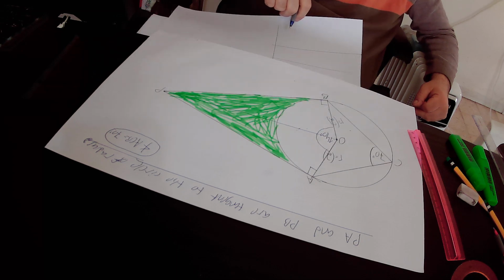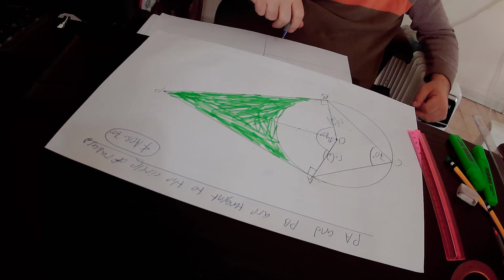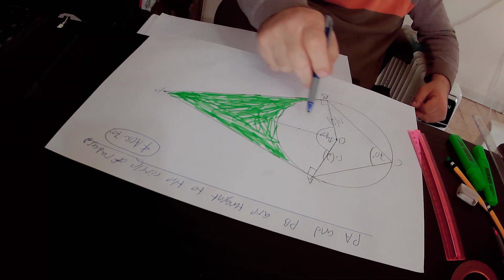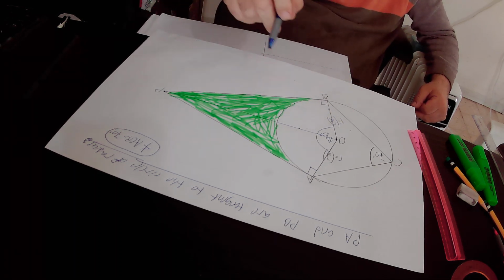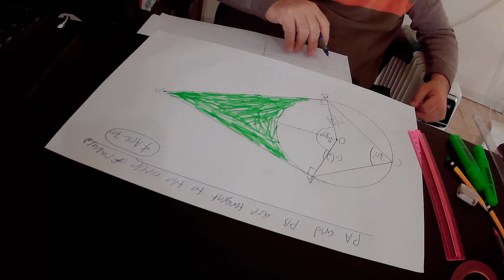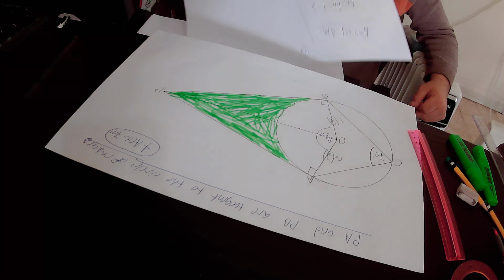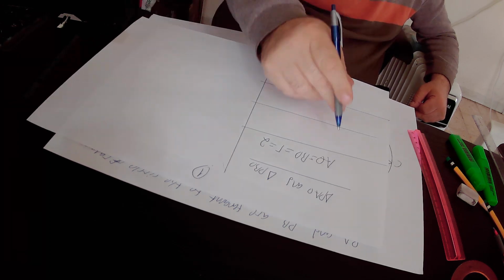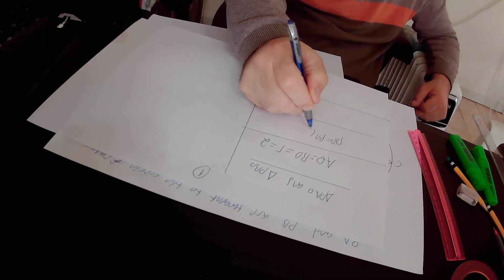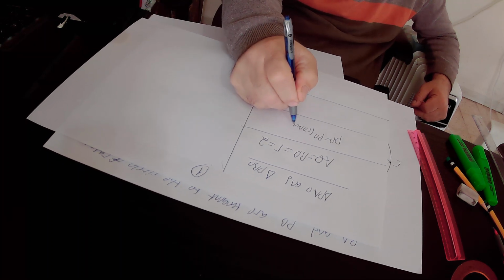In addition, we have side PO, that is a common side, it belongs to both triangles, so we can write down that side PO equals itself as a common side that belongs to both triangles. So, write it down: PO equals itself as a common side that belongs to both triangles.